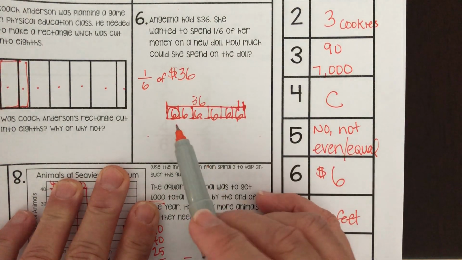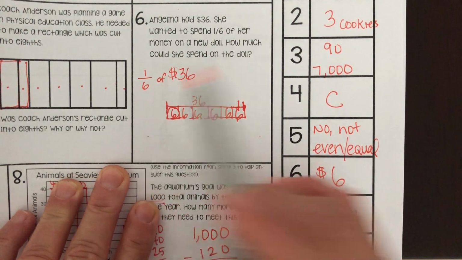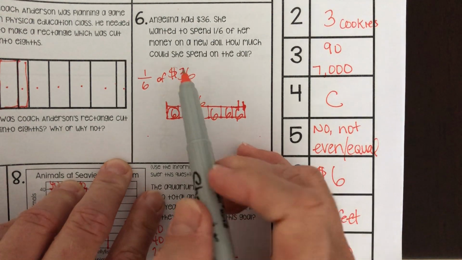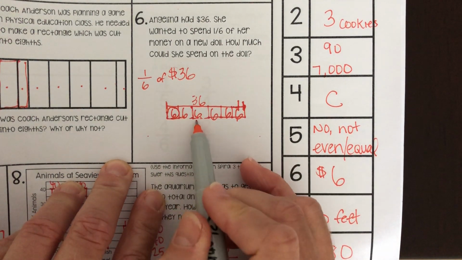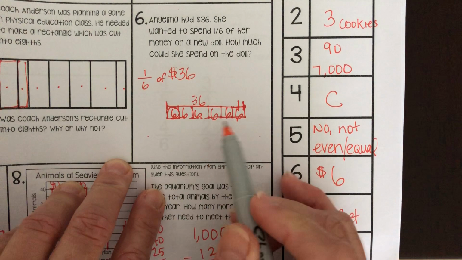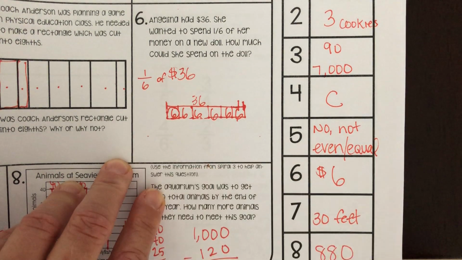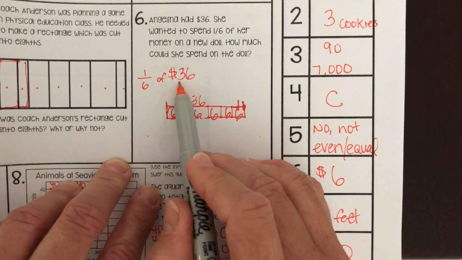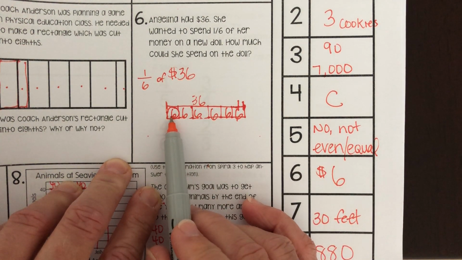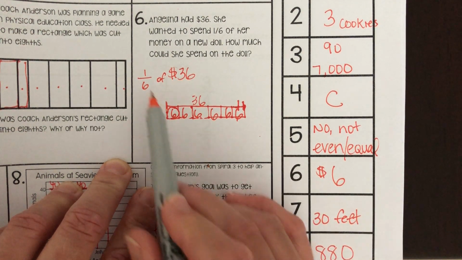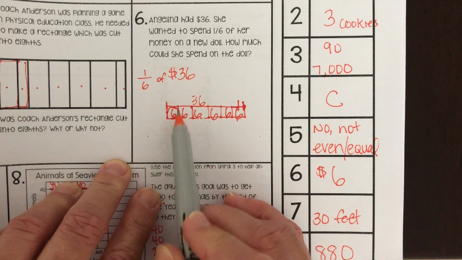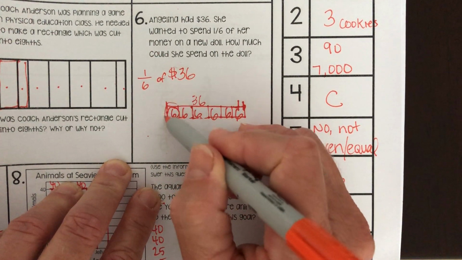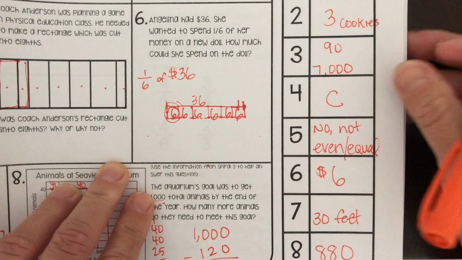No, it's not. Okay, 1/6 of 36. So, I went over this when I went through the directions, okay? You take 36 and you're going to divide it into 6 equal parts, which is 6. Remember, thirsty 6s? The 2 6s go walking in the desert, and they become the thirsty 6s. Okay, so each 1/6 is worth $6. So we want to use 1/6, which is this one. So she's going to spend $6 on her doll.